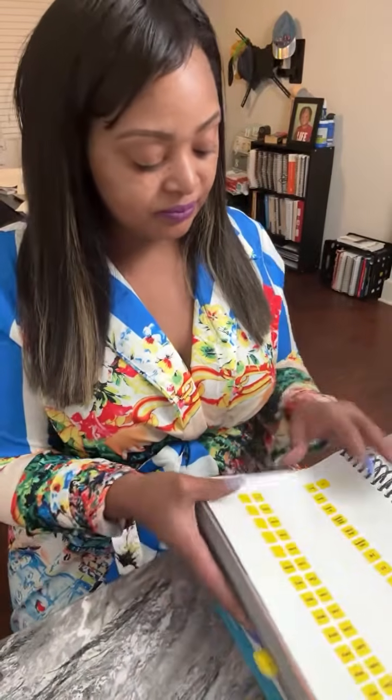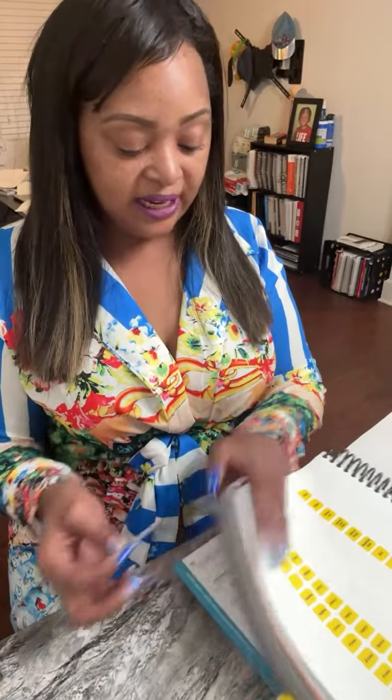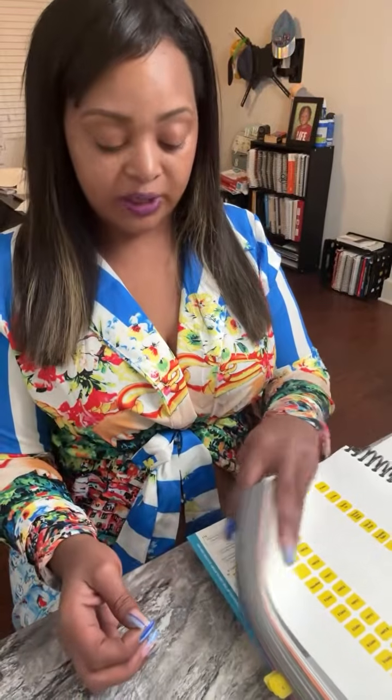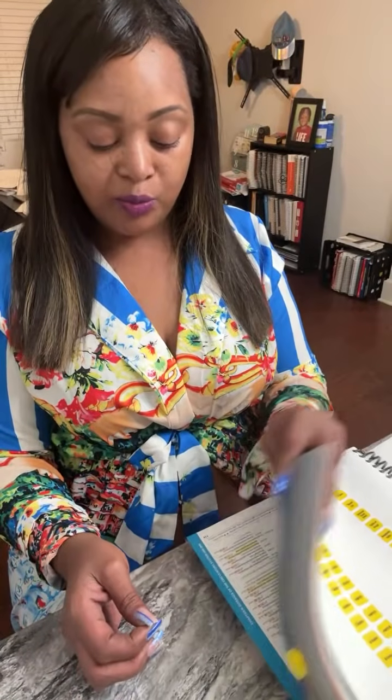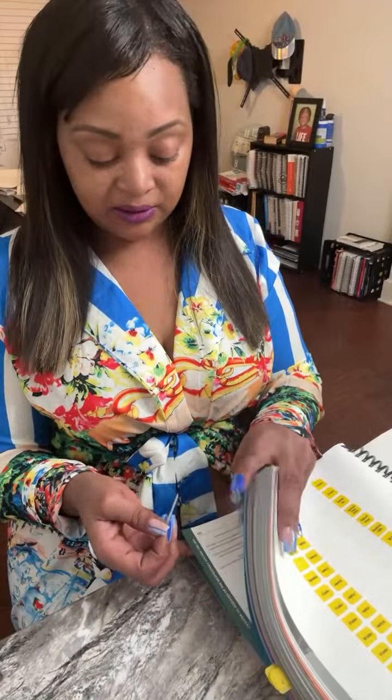683. So we have a tab that says J through L. Your J codes are like your respiratory codes. Pneumonia, your respiratory pulmonary diseases. That's where your J is going to be. Emphysema, asthma.